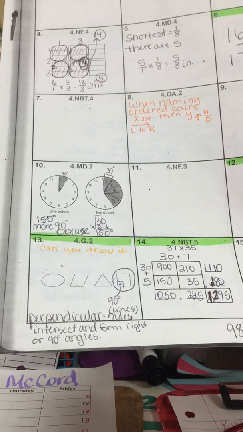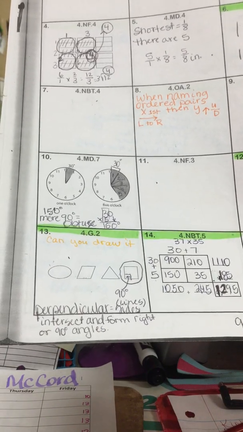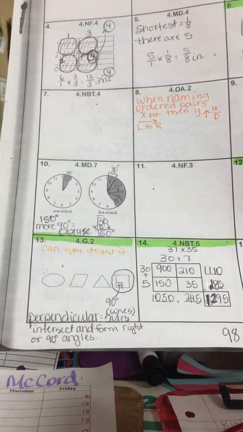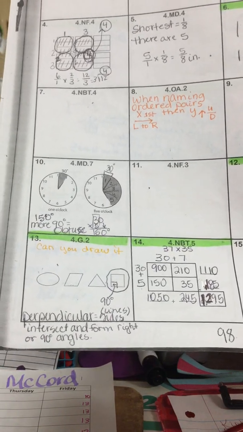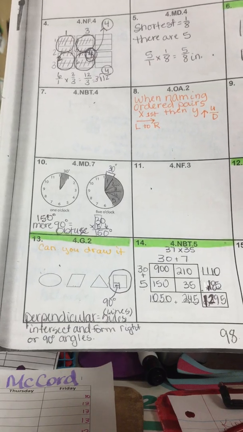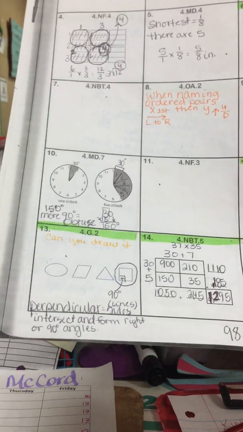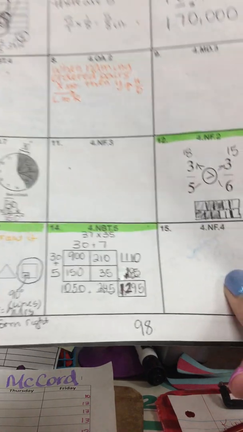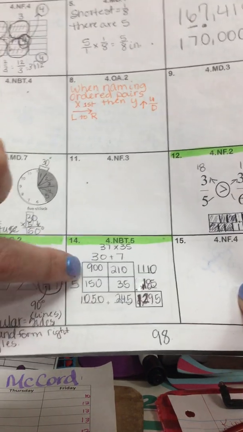This one, which shape showed a perpendicular line? I asked them to practice knowing that perpendicular is when lines intersect to form right angles, and I'm sure you've seen that a few times before. Can they draw that? Could they draw a shape that had perpendicular lines? And the matrix.